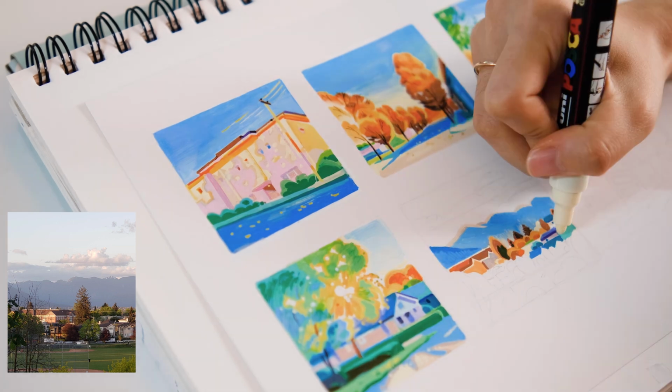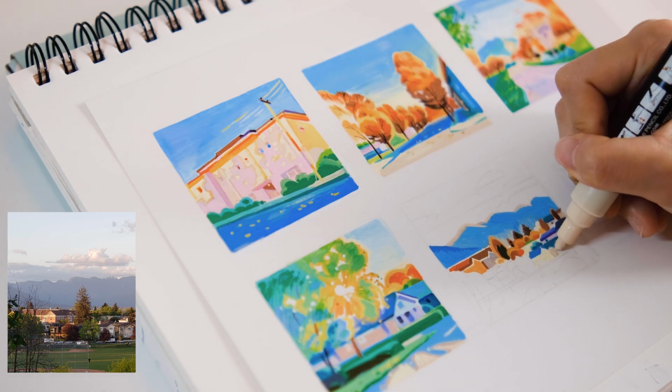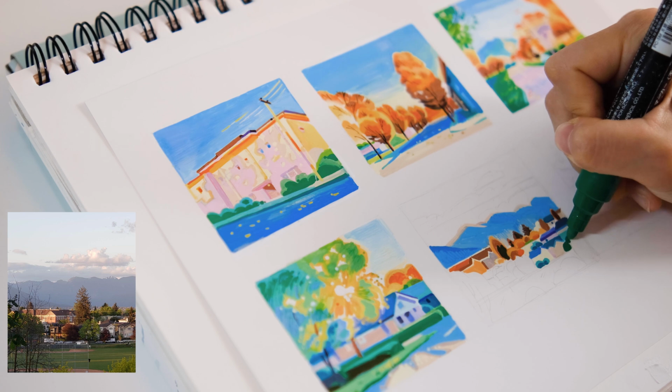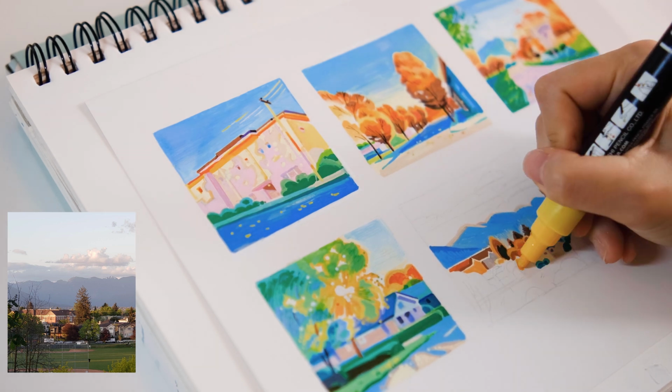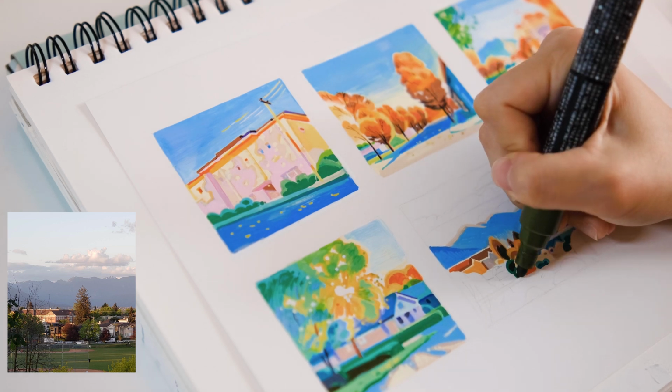I don't know if you can see in the reference photo, but of course real houses have complicated window shapes. But for these small illustrations, I've realized using dots to indicate the windows actually works a lot better than spending time creating realistic windows.